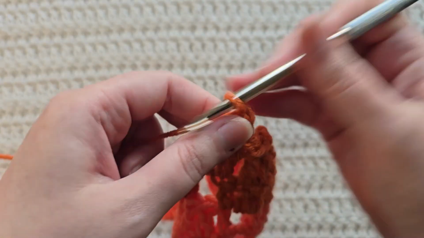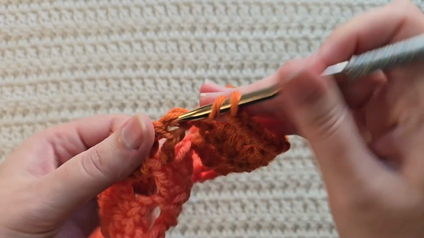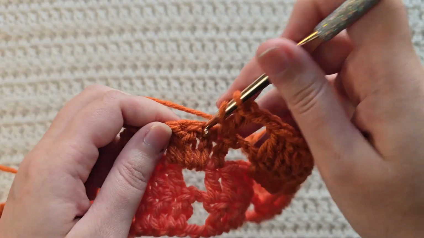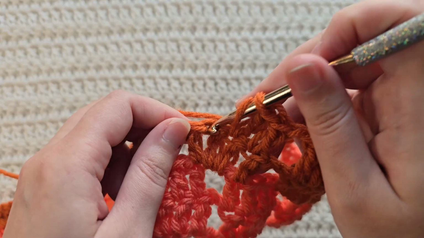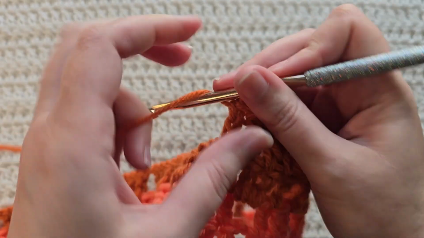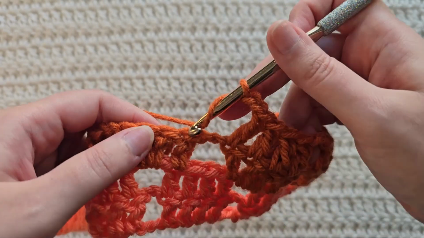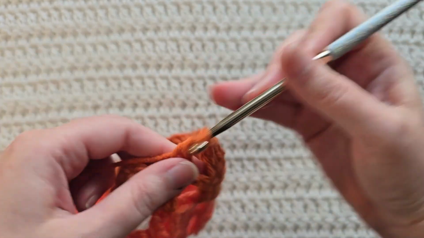Make 2 chains to skip any chain space. Work 1 double crochet into each of the next 4 stitches. Make 2 chains to skip any chain space. Work 1 double crochet into each of the next 4 stitches.